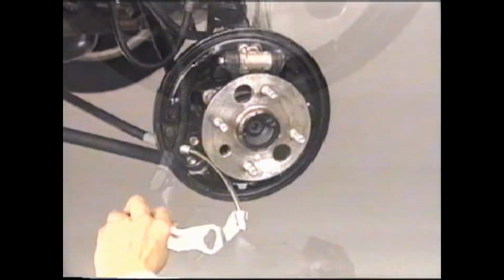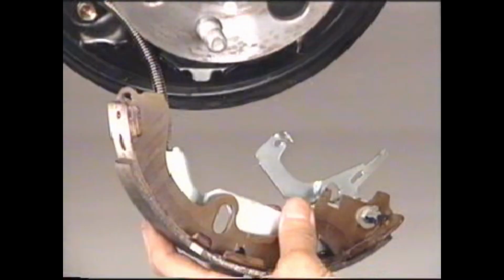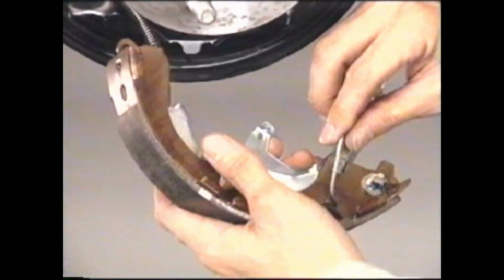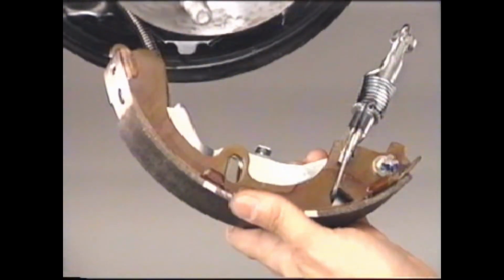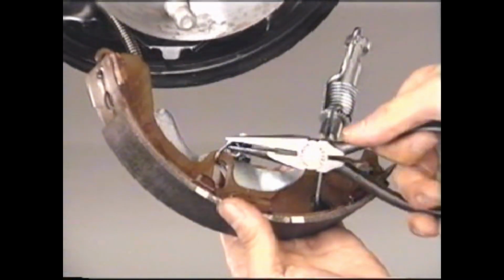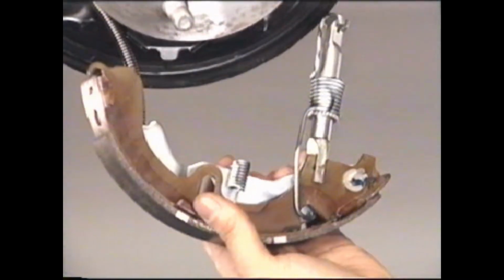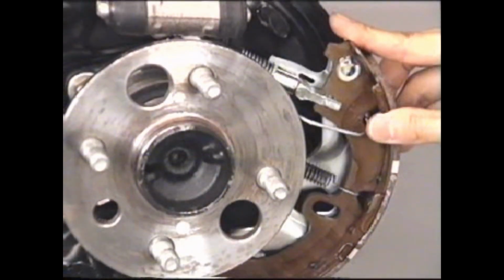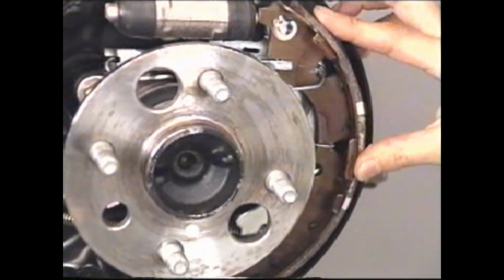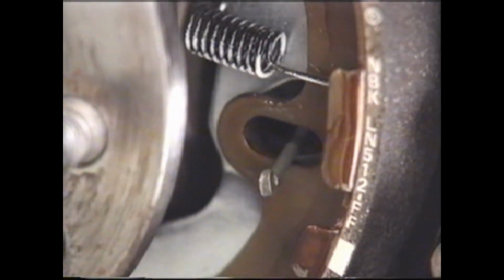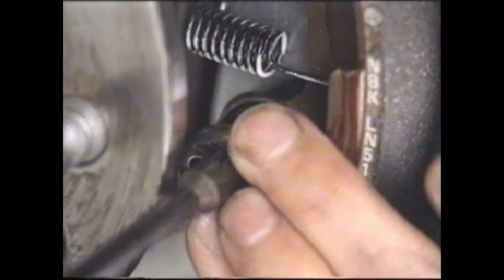Connect the parking brake cable to the parking shoe lever using the SST. Assemble the return spring to the rear shoe. Assemble the lever spring to the automatic adjustment lever using the SST. Set one side of the rear shoe into the wheel cylinder and the other to the anchor plate. Assemble the shoe hold-down spring, 2 retainers, and the pin using the SST.